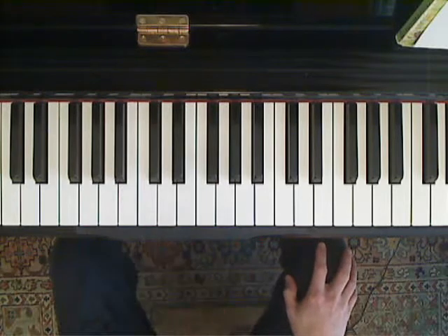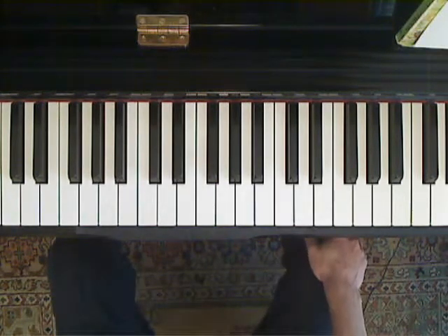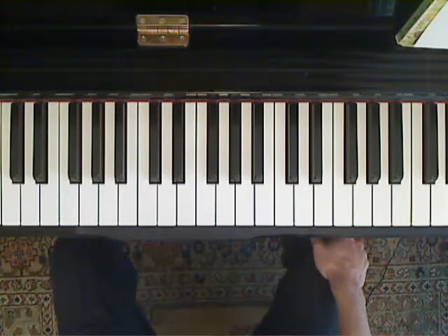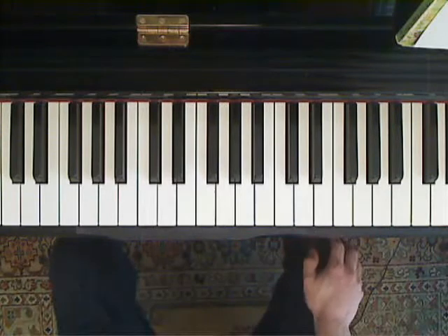Okay, so as you can see, once we have learned how to find all the different notes and different durations on our sheet music, it is very easy.